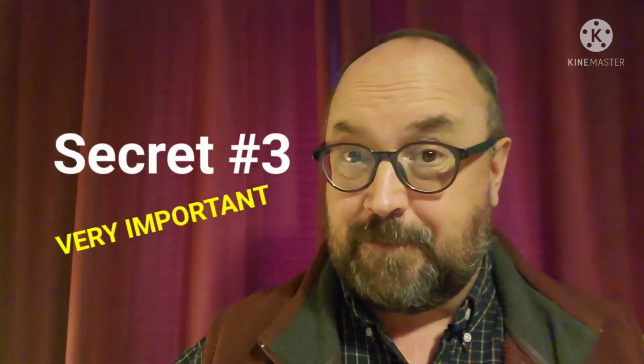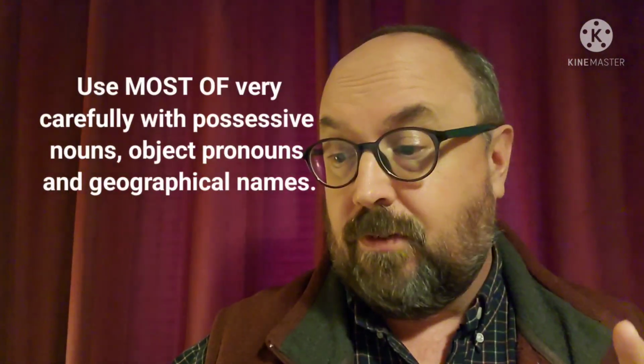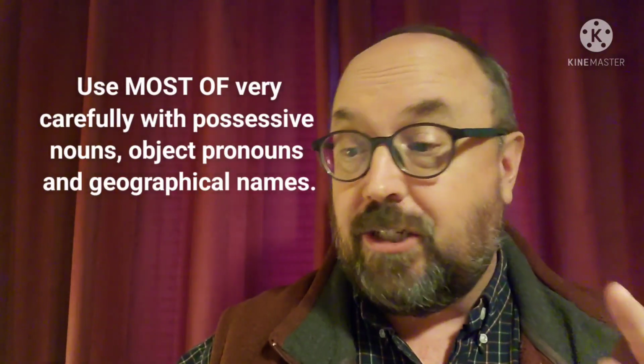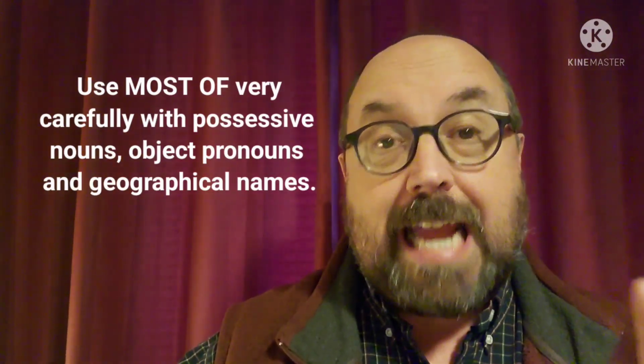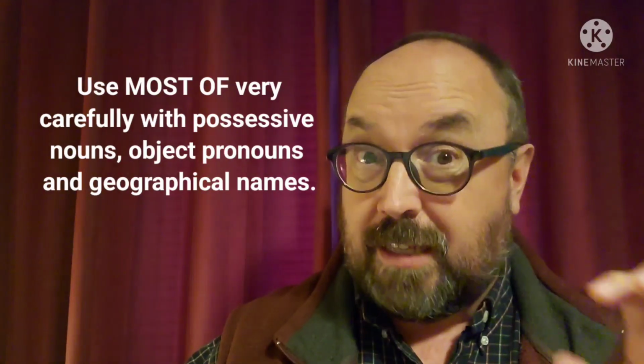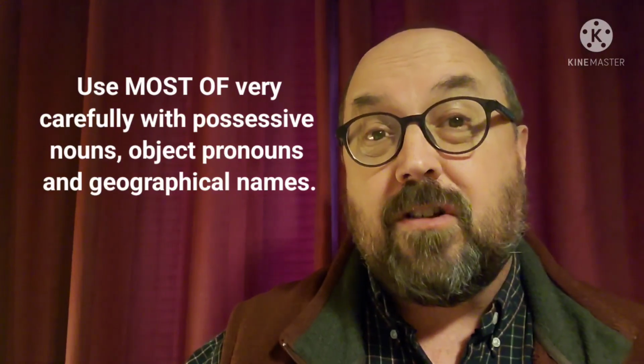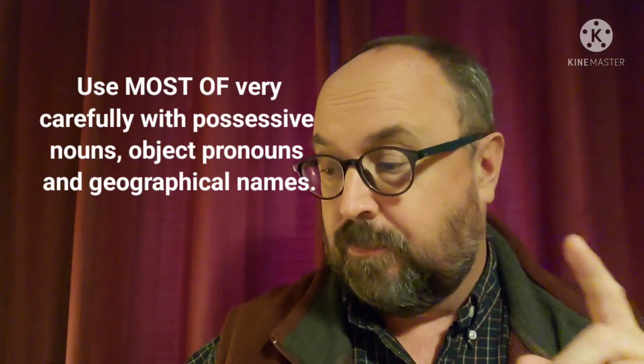Let's move on to secret number 3. And this is a big problem. The use of most of is very dangerous, and you must do it very carefully with either specific possessive nouns, object pronouns, or geographical names.